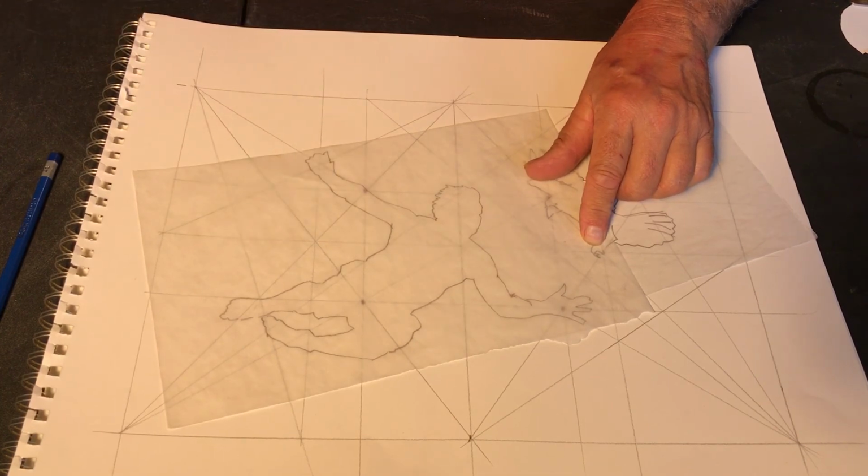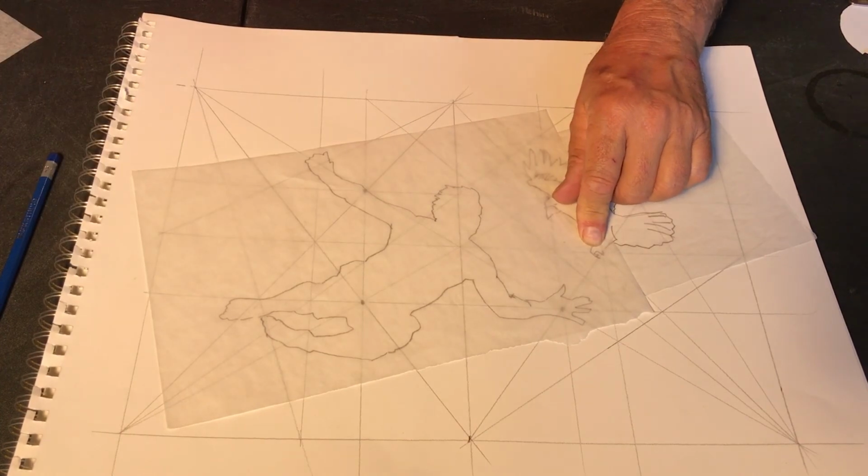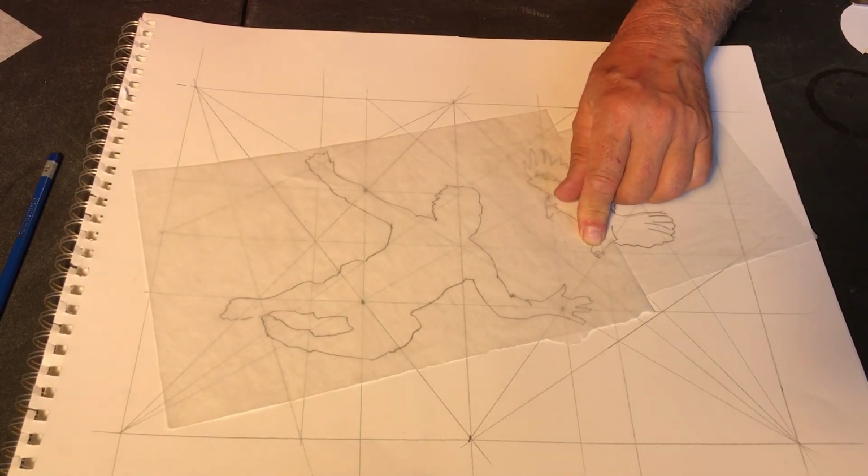Then I have another picture of a dancer. And let's see, where did I put her? She's hiding.